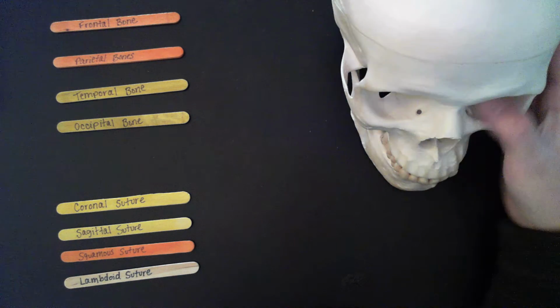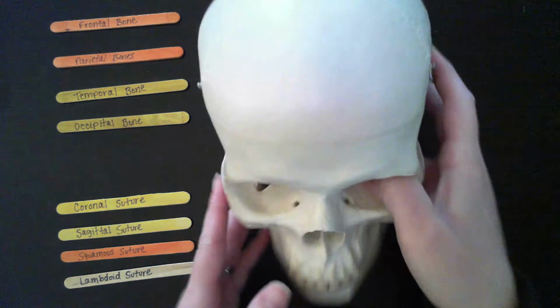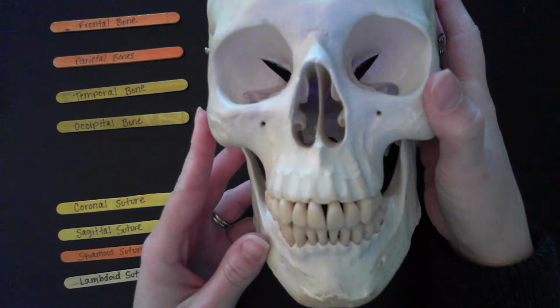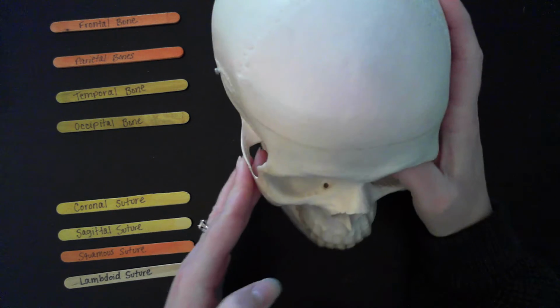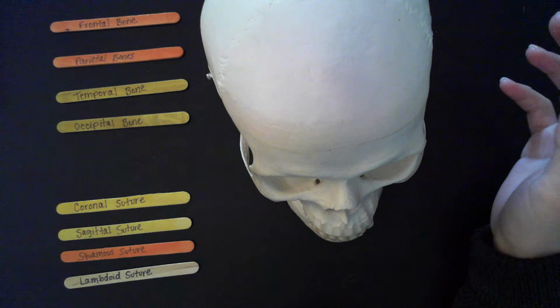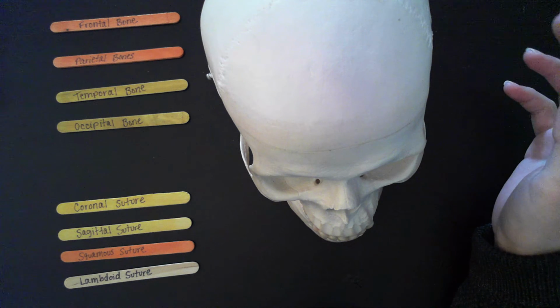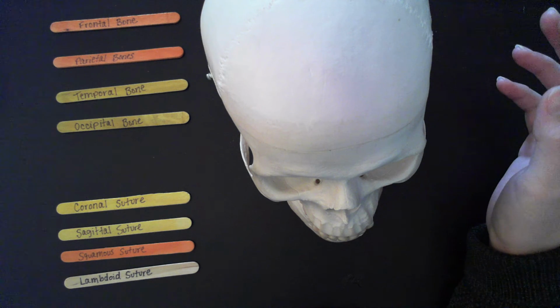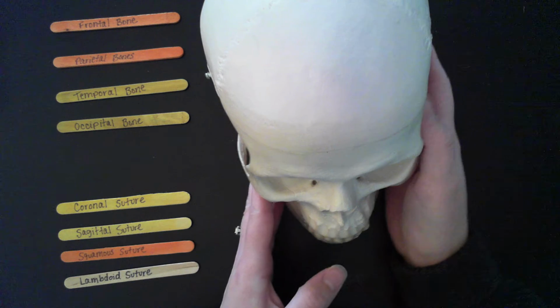In this video, we are going to cover the anatomy of the skull. Now, this is quite lengthy. We've got a lot of bones and features here. I'm going to try and go in as organized a manner as I can.